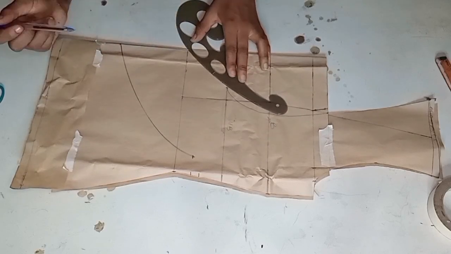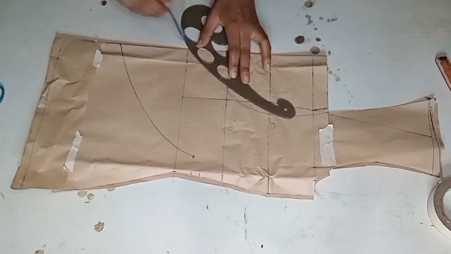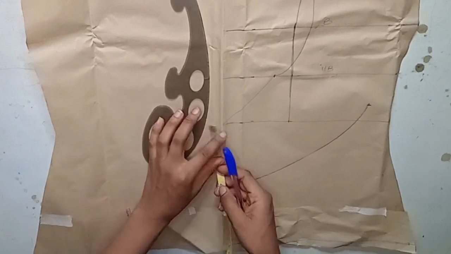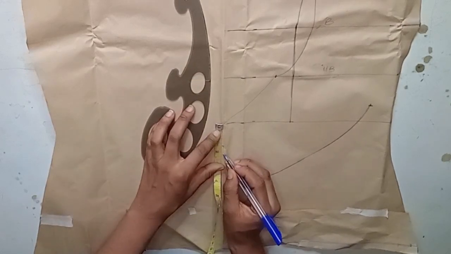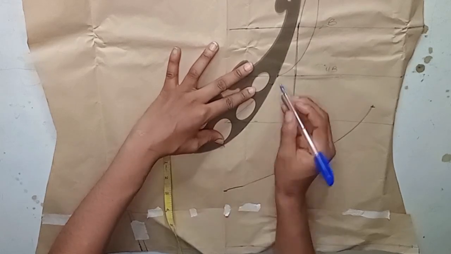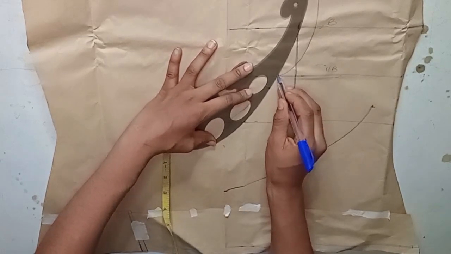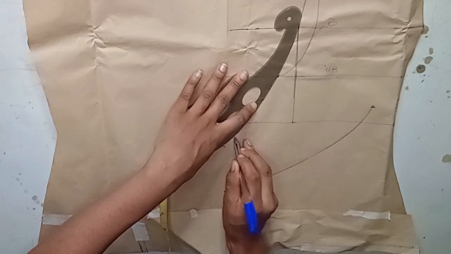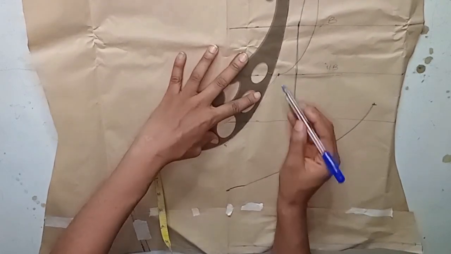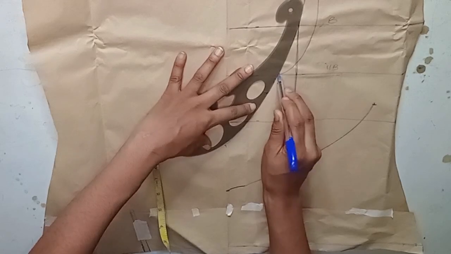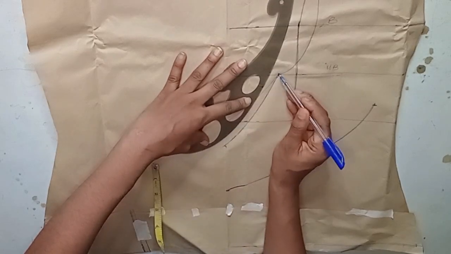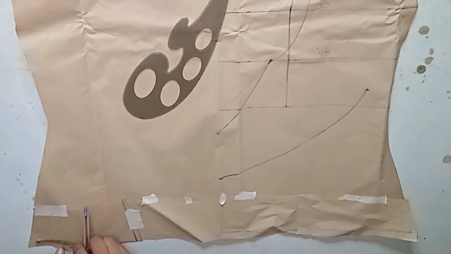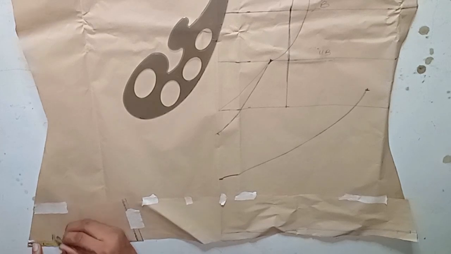So after connecting that curve, I will now go ahead and draw the second curve, which I attached to the waistline. But then after drawing that curve, I did notice that the curve was a bit short. So I just found the midpoint between the first curve and the second slanted waistline. I marked that down and then I connected them together. Now that I was satisfied with my curve, it's time for us to draw the last curve.